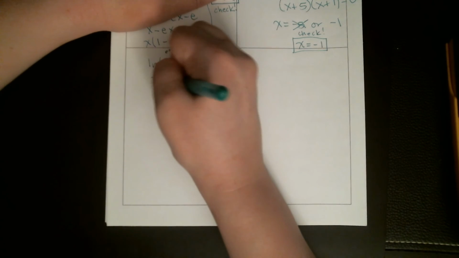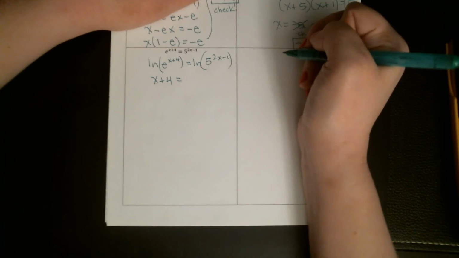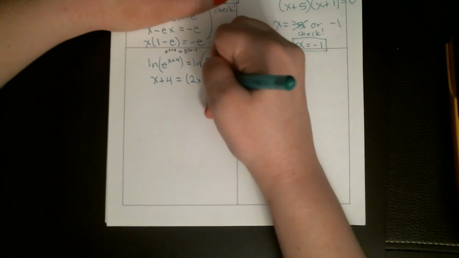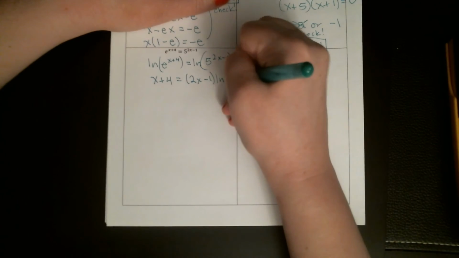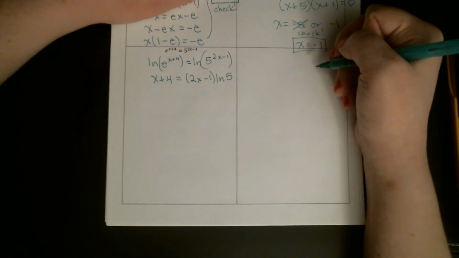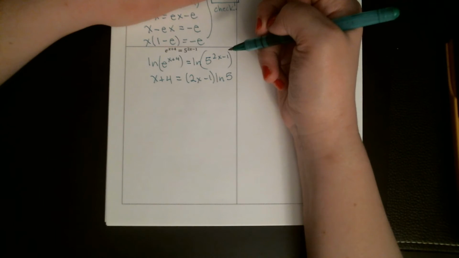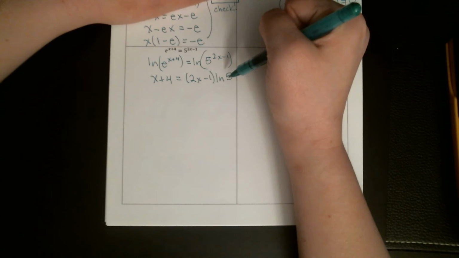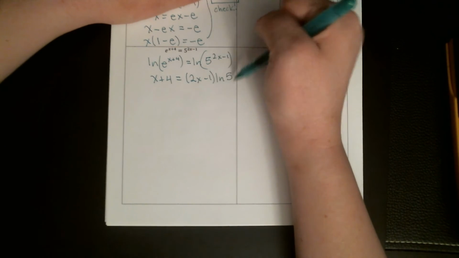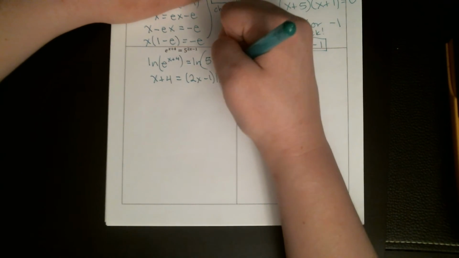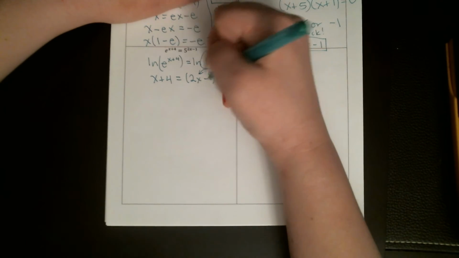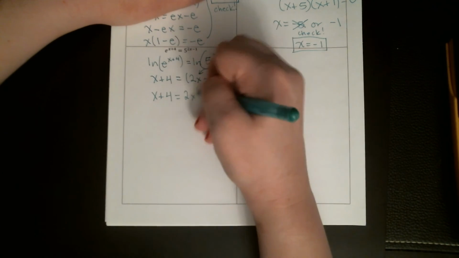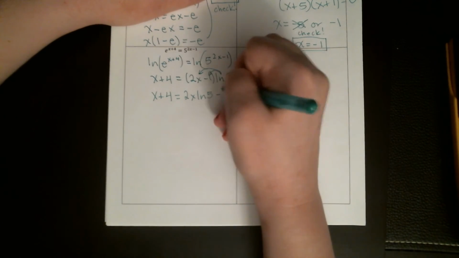And you'll end up with an x plus 4. On the right-hand side, you don't get the nice cancellation, but you do have the log property that allows you to bring down the exponent. So it's still an improvement. I've now got my x out of the exponent, so this is no longer an exponential equation. It's linear, but it doesn't look very nice having this natural log of 5 floating around. So I'm going to go ahead and distribute so that my x is not stuck in the parentheses. So I have a 2x natural log 5 minus a natural log 5.